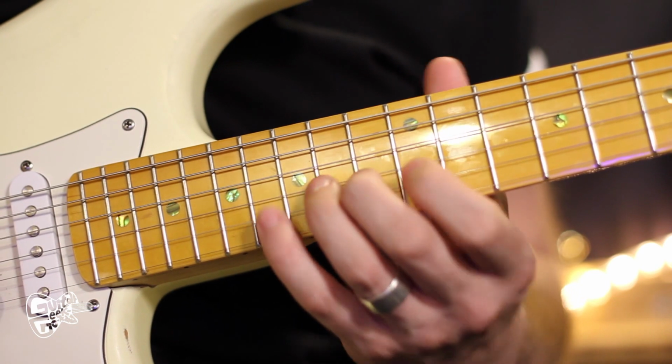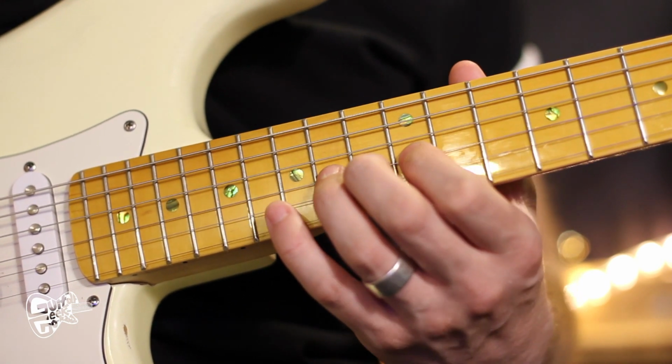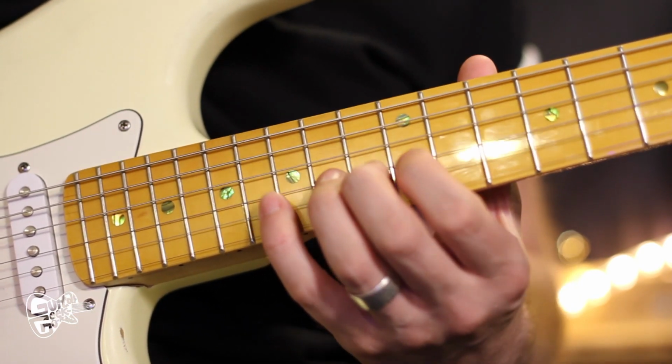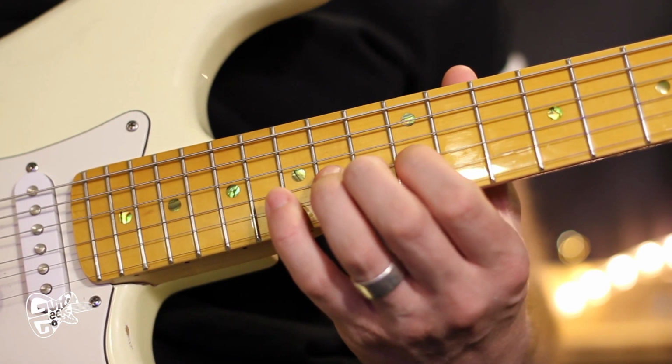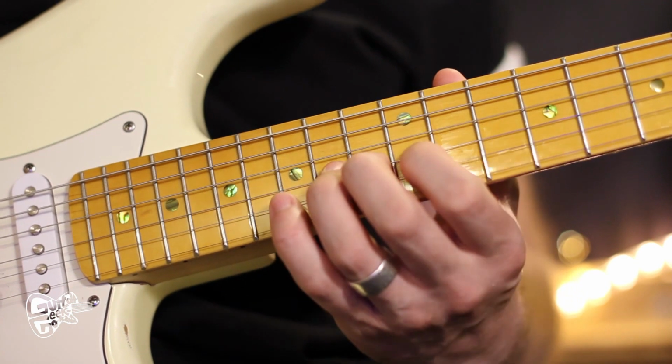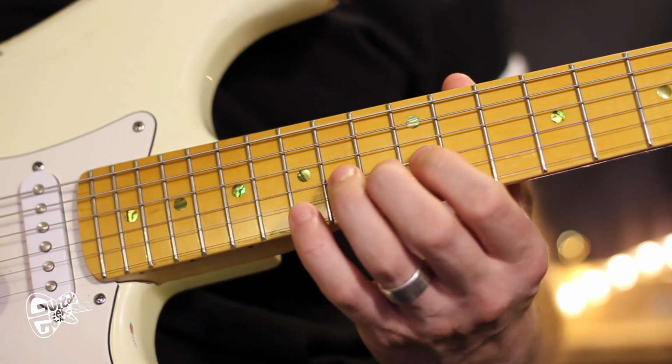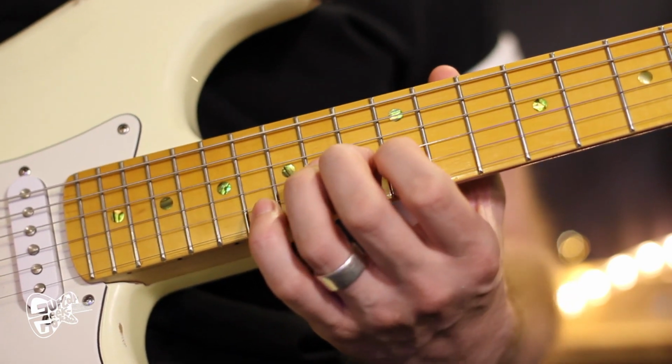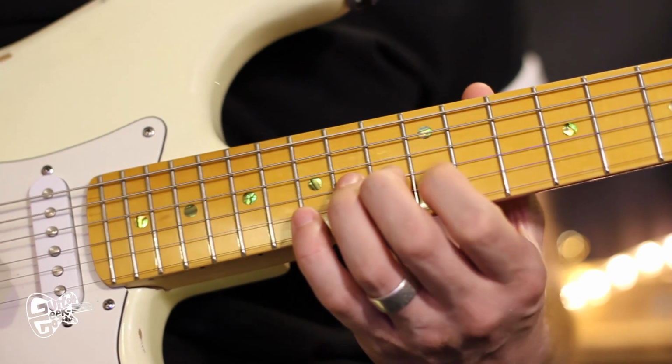Now bends are probably the most expressive thing that you can do when you're taking a solo, because it's very personal to each player. The way that our fingers work is going to be different, and again adding the vibrato into those bends too. Let's just take a look at the technique first of all, and then you're going to have to spend a little bit of time experimenting with it.